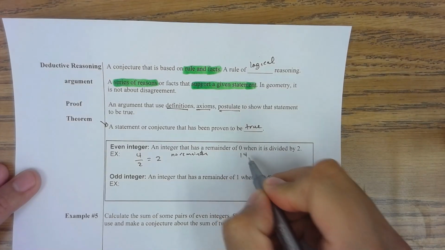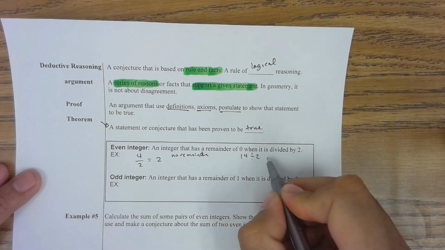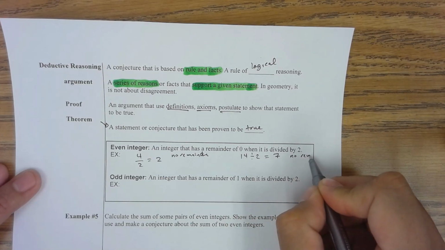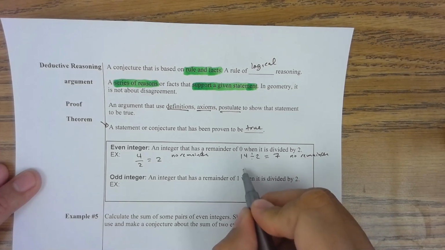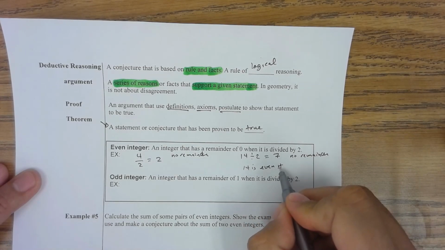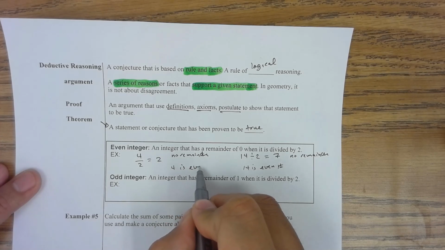If I want to know if 14 is an even number or not, I go ahead and divide this by 2, and I find I'm going to get 7, no remainder. Okay? So that means I know that 14 is an even number. And just like right here, 4 is an even number.